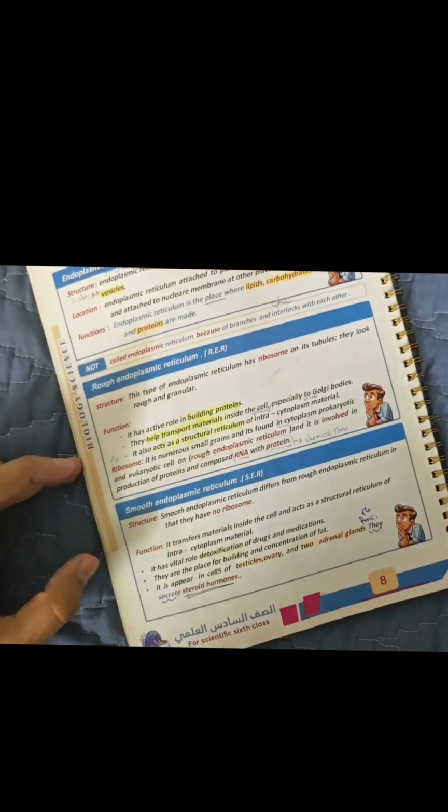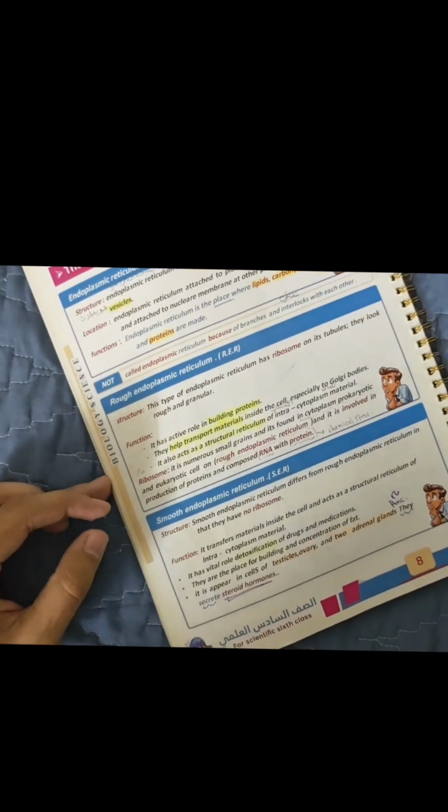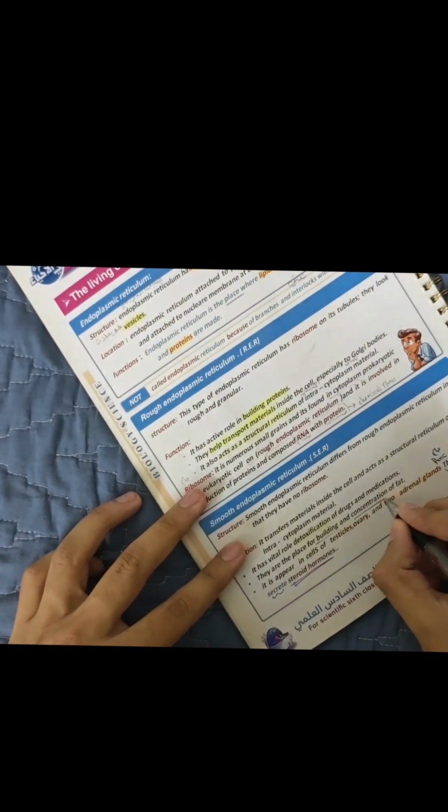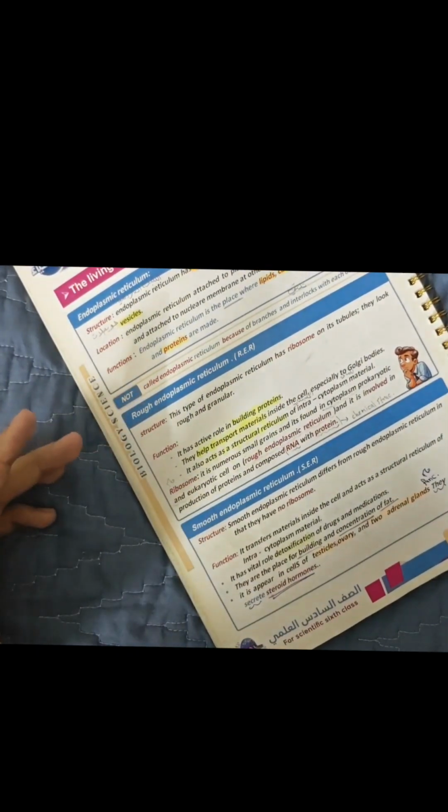Now, let's look at its other functions. It says it has a vital role in detoxification of drugs and medication. 2, they are the place for building and concentration of fat. Basically, they build and concentrate fat. It appears in cells of testicles, ovary, and 2 adrenal glands. They secrete steroid hormones. Basically, these are also the adrenaline.